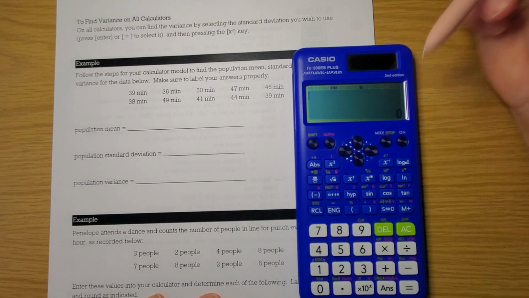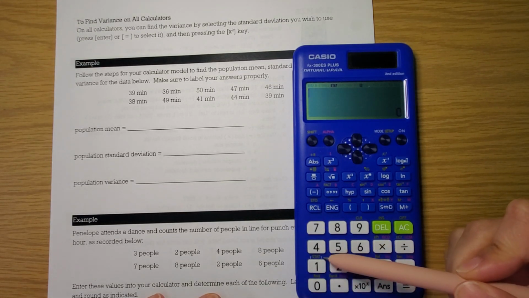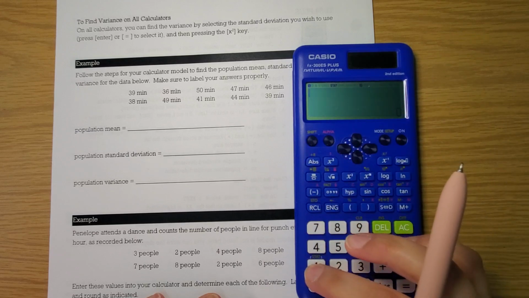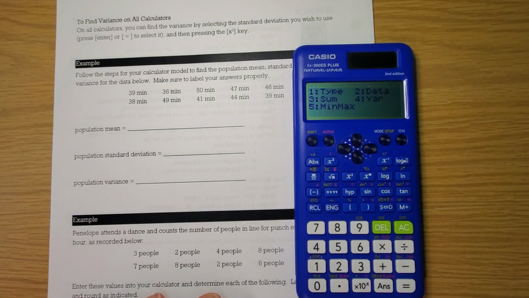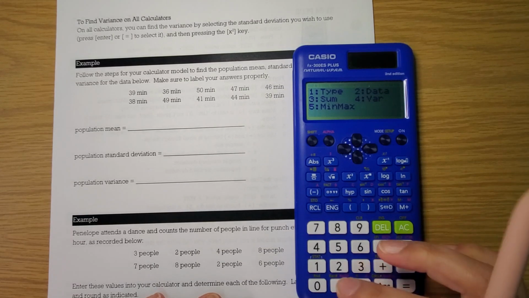Next, I'm going to call up some data. So if I look at the bottom, do you see how above number 1 it says stat? So I'm going to press Shift 1, and that's going to bring up my statistics menu. So if I ever needed to go back into my data set, I would hit 2 for my data. That'll take me right back to that table.